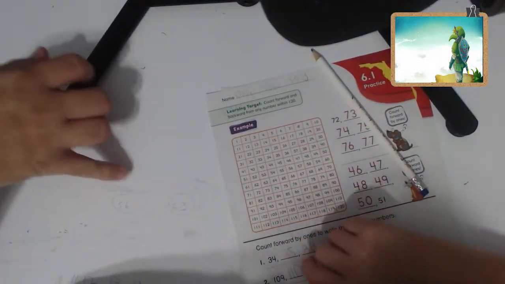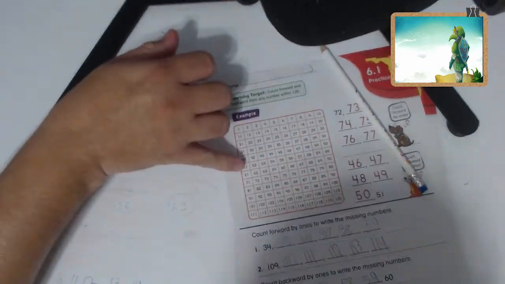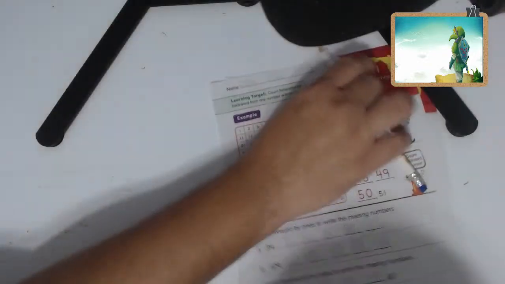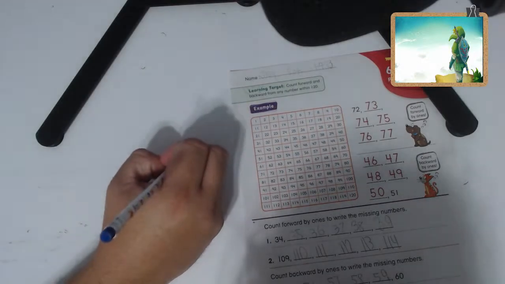So what are the numbers between 56 and 63? The numbers 57, 58, 59, 60, 61, 62. What are the numbers between 72 and 89?